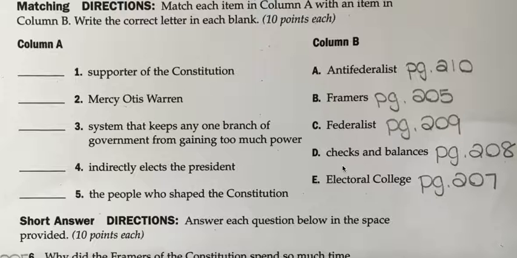Letter D, checks and balances. You're going to find that on page 208. You're going to be looking at the definition under the subtitle System of Checks and Balances. And letter E, Electoral College. This answer you're going to find at the very bottom of page 207. You're going to look for that bolded word, that highlighted word.